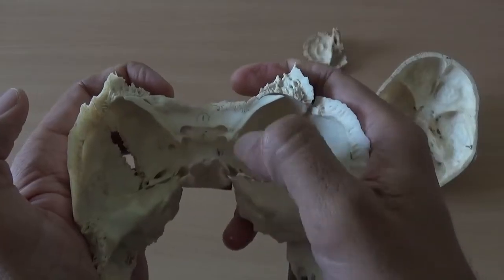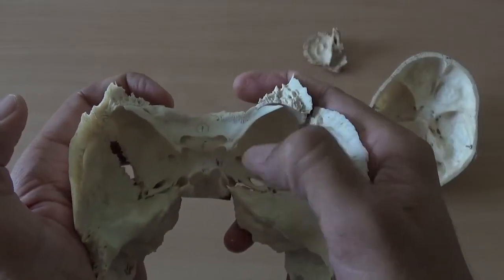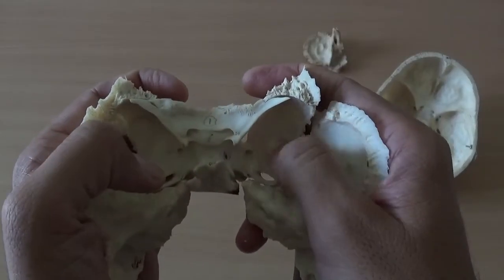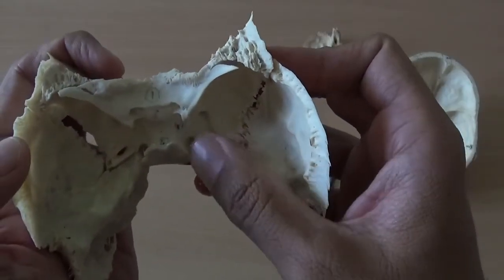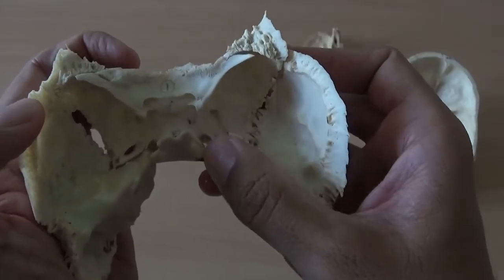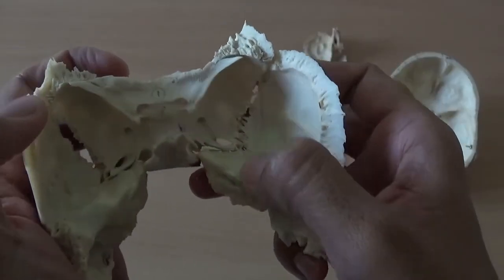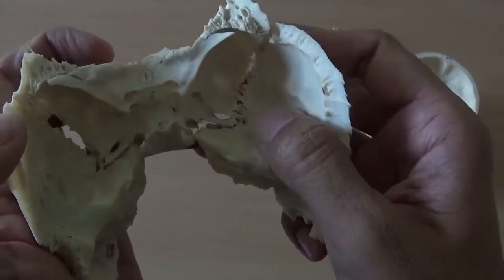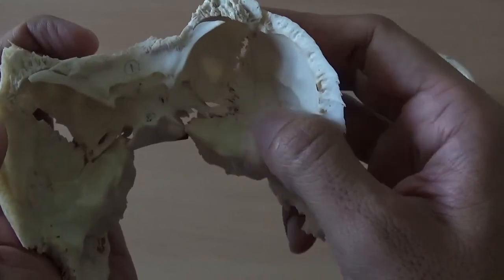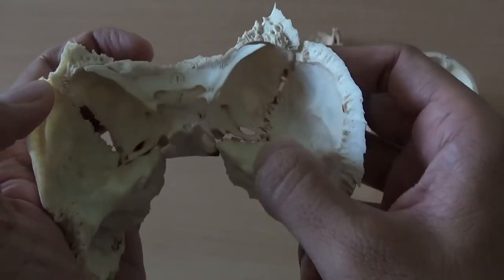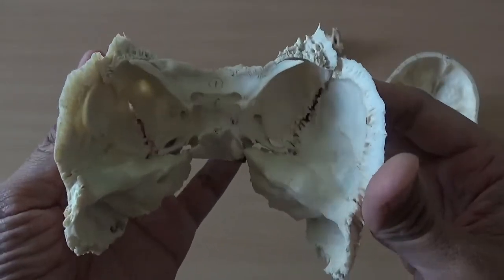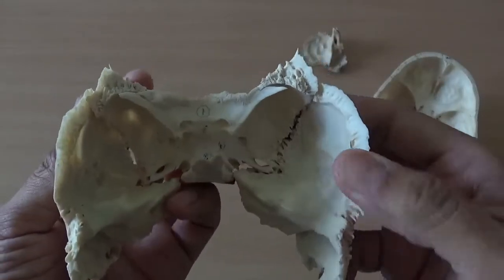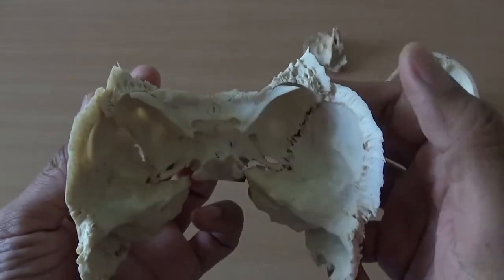So in the center you can say it is contributed by body of sphenoid, and on either side there is greater wing of sphenoid, squamous temporal bone and anterior surface of petrous part of the temporal bone. This is petrous temporal bone, this is apex and this is anterior surface. So that portion is contributed in lateral area of middle cranial fossa. So this is how the middle cranial fossa is formed, and that lodges temporal lobe of the brain.